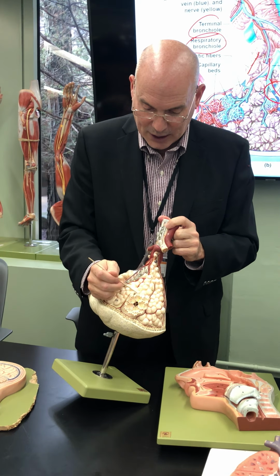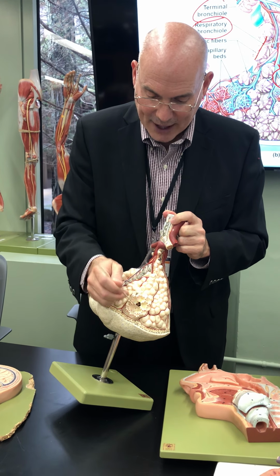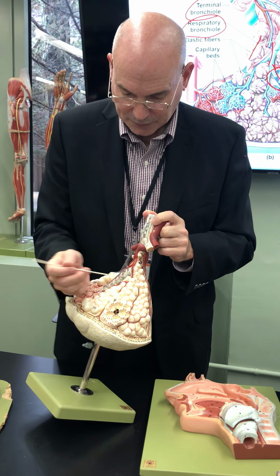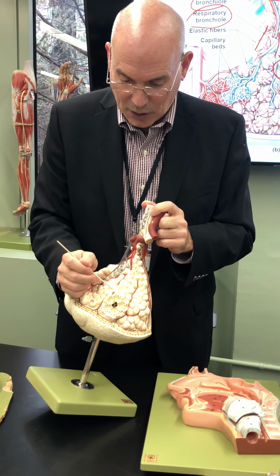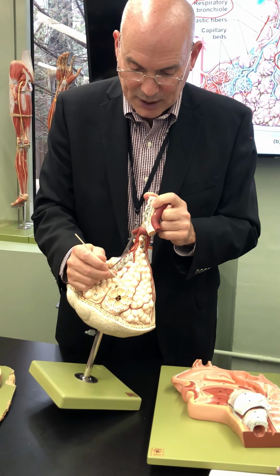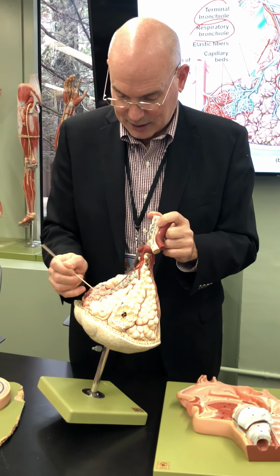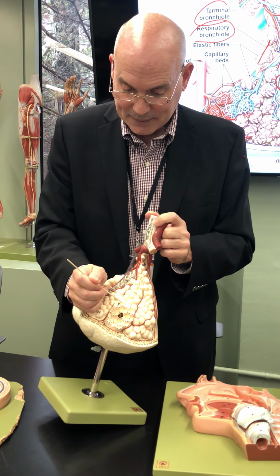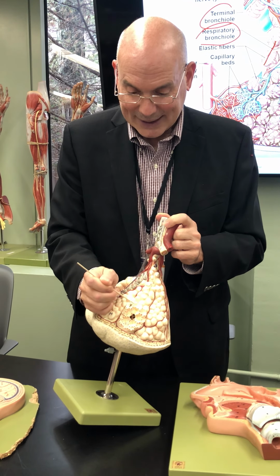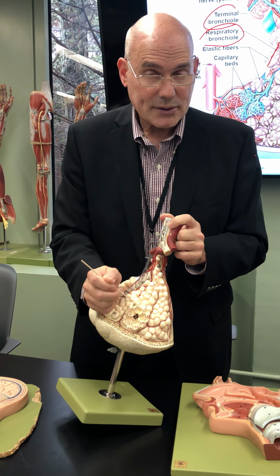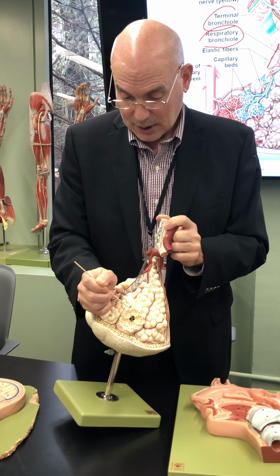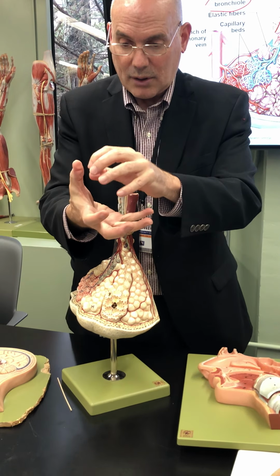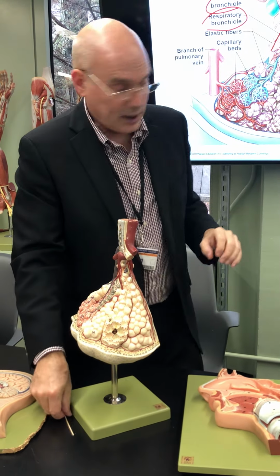Each one of these air pockets is an alveola, an alveolus. See these little red dots around it? These red dots that are around it are different than the red stuff here. Again, for our purposes, every alveolus is wrapped in elastic protein fibers. That represents the elastic protein fibers wrapped around the alveolus.